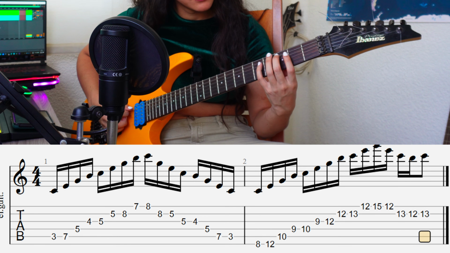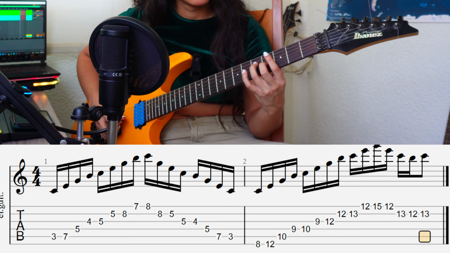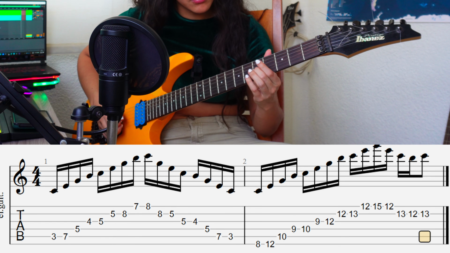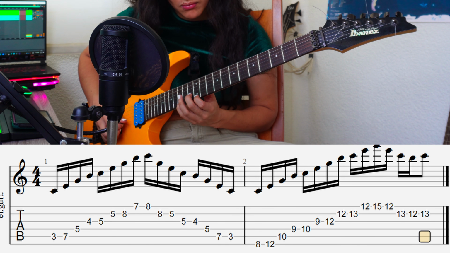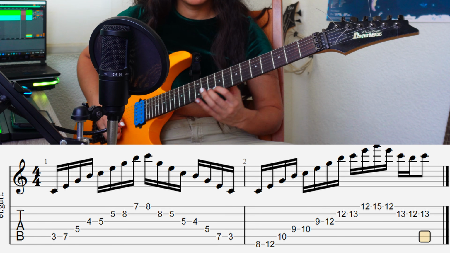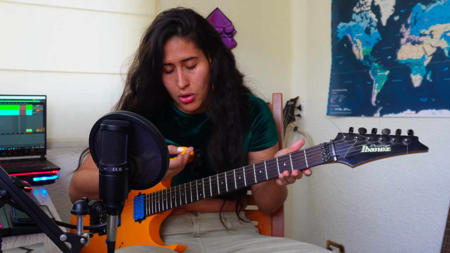Now, once you're comfortable with in-shape arpeggios, you can expand across the fretboard. Right? This is the same C major 7 arpeggio, but I'm just going across the fretboard.